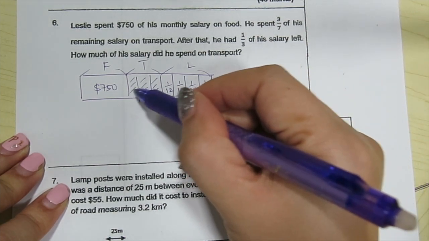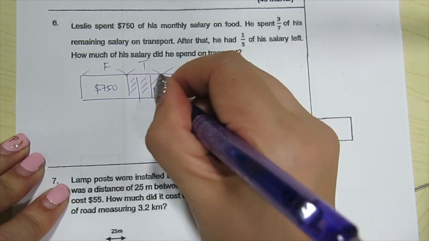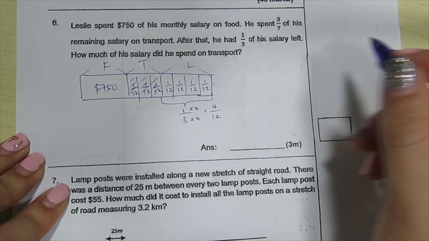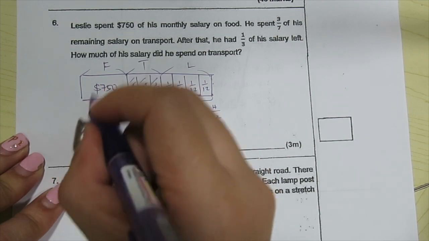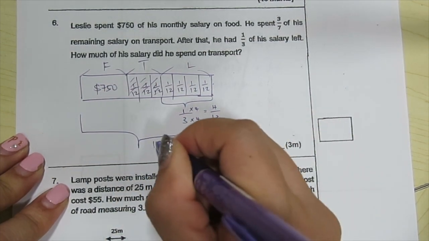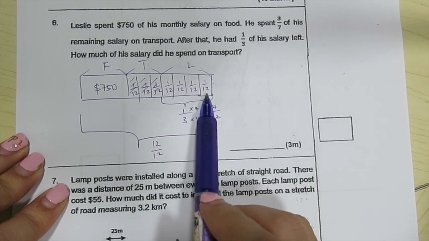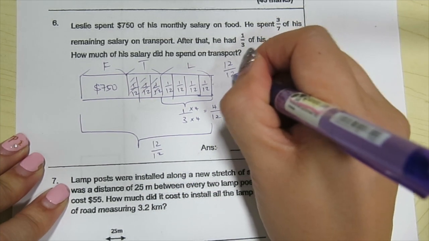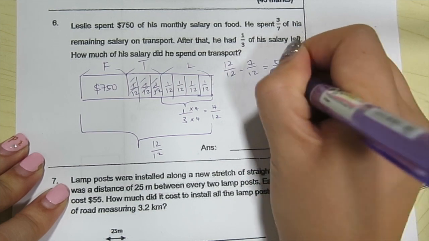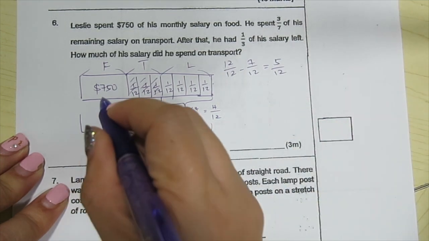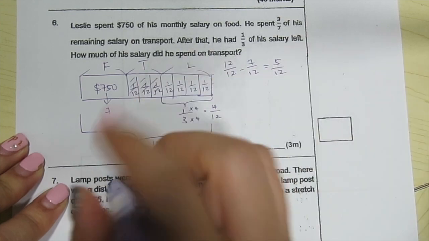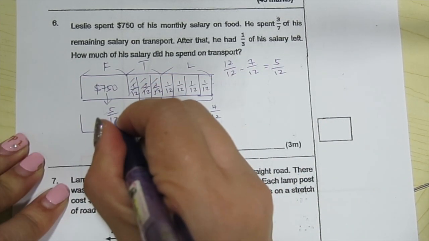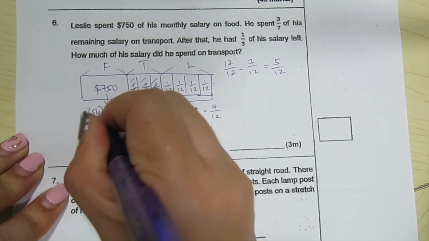Remember we cut into 7 equal parts just now? So all these will be 1/12, 1/12, 1/12 as well. So the whole thing is the salary, which is 12 out of 12. So we have 1, 2, 3, 4, 5, 6, 7. So 12 out of 12 minus 7 out of 12, we're left with 5 out of 12, which means this portion here is 5 out of 12, which makes it 5U.